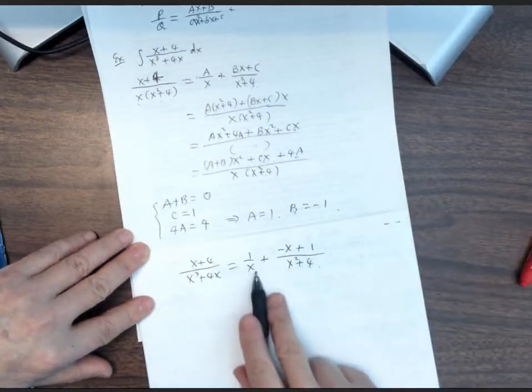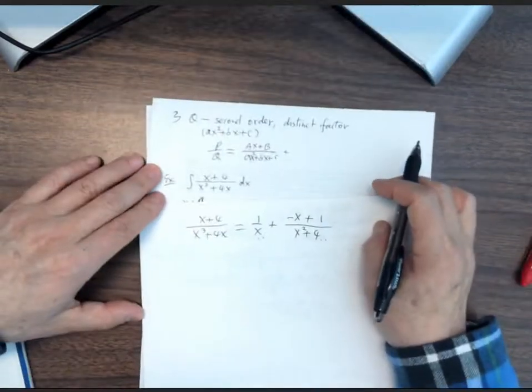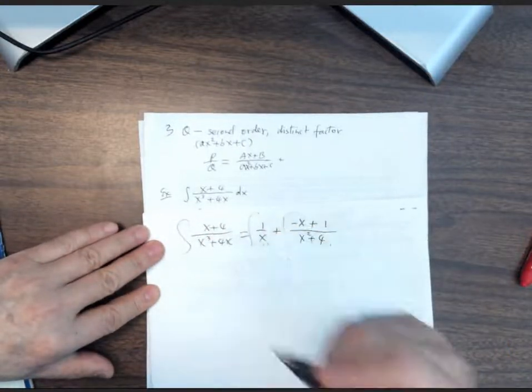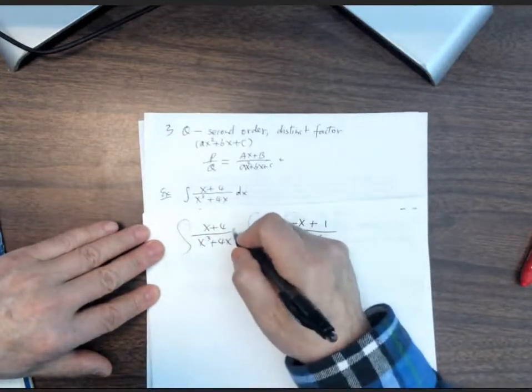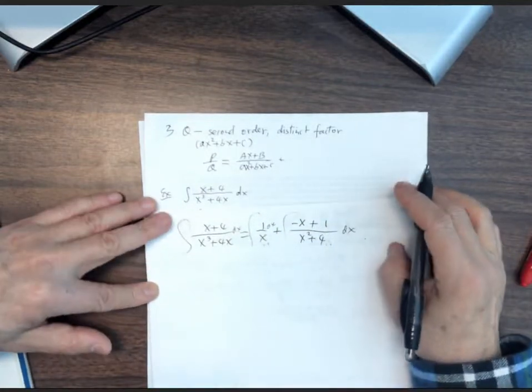Okay, those are the two partial fractions. Now integrate with the dx, of course.